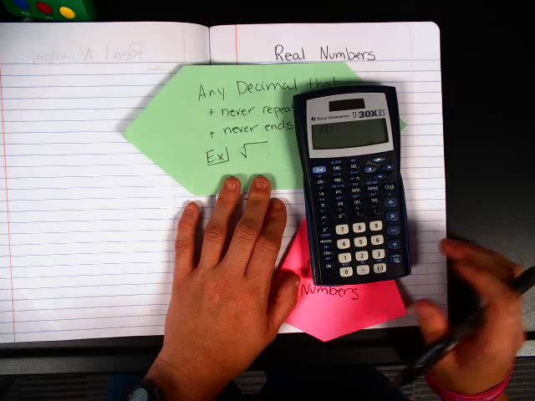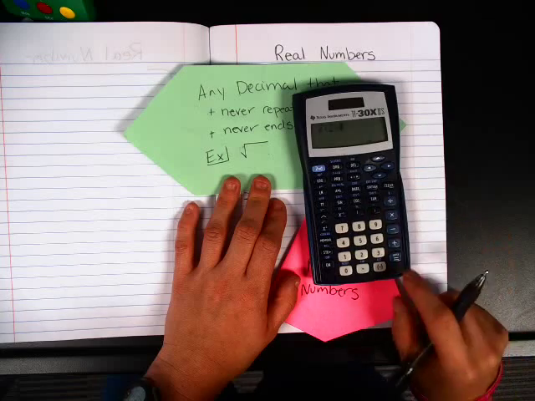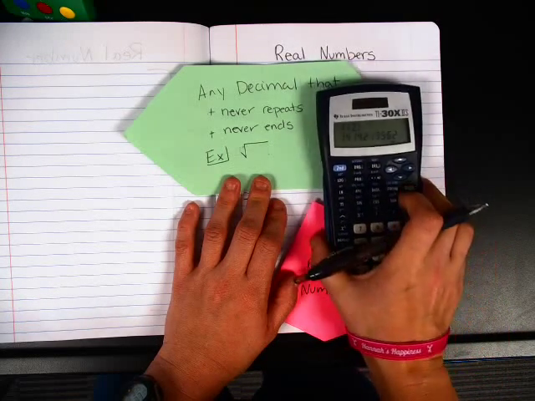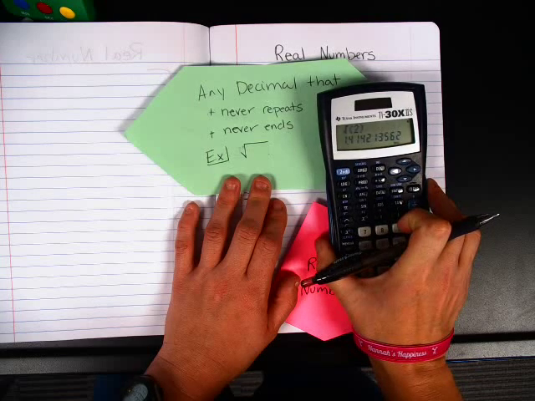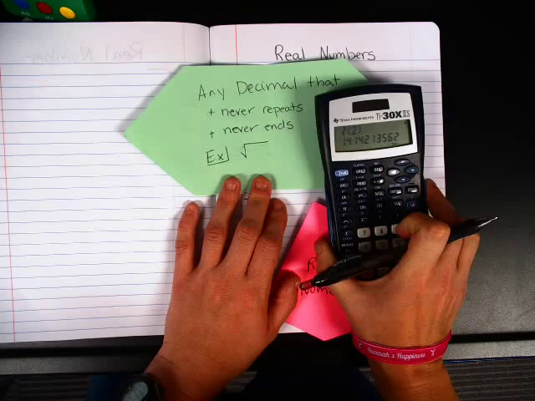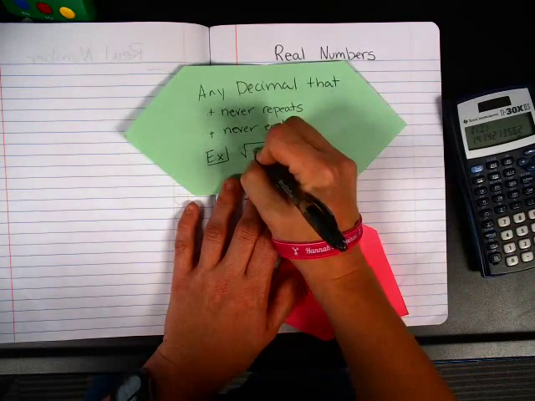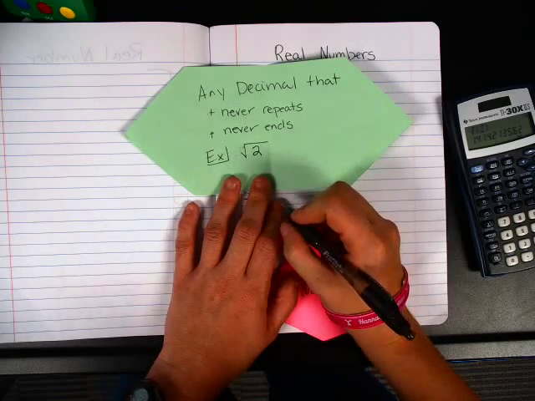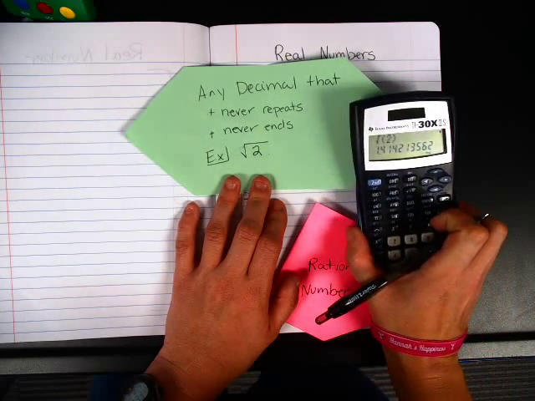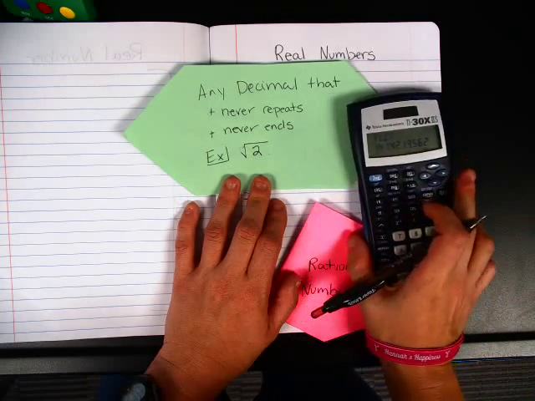Any number that doesn't repeat: I'm going to tell you the square root of 2 is an irrational number. I'm going to press enter, and I don't know if you can see it very well, but it's 1.41421, and notice it's going on and on and on, and it will not ever repeat. That makes the square root of 2 an irrational number, because look, it never ends. It's going to go past even this number as long as the calculator will allow.